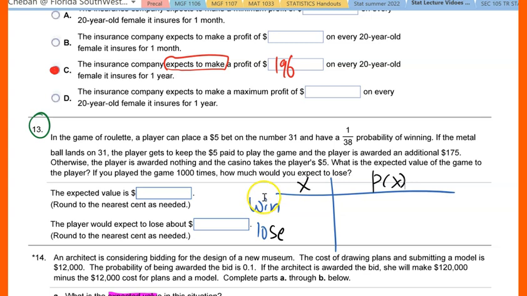If the player wins, how much? $175. What's the probability? 1 over 38. If the player loses, how much are you going to lose? $5.